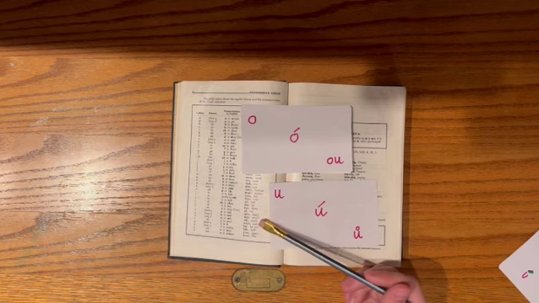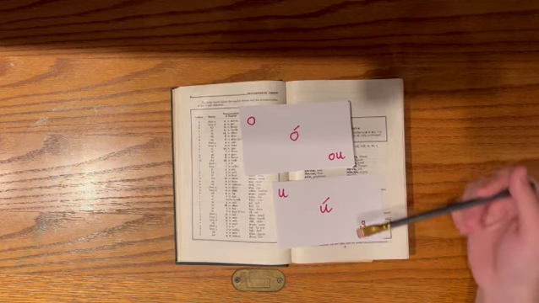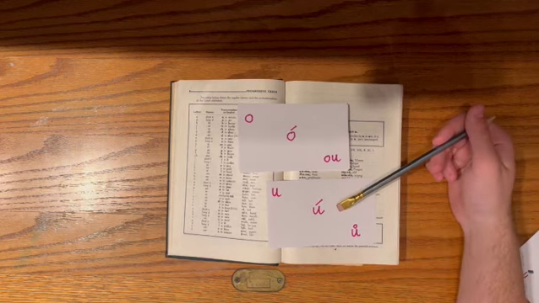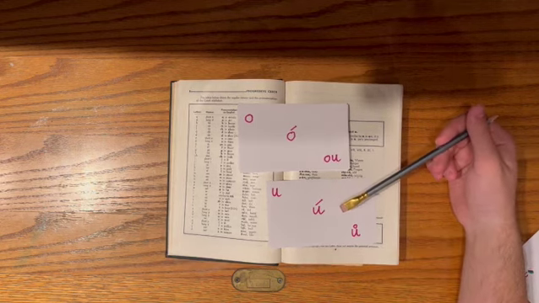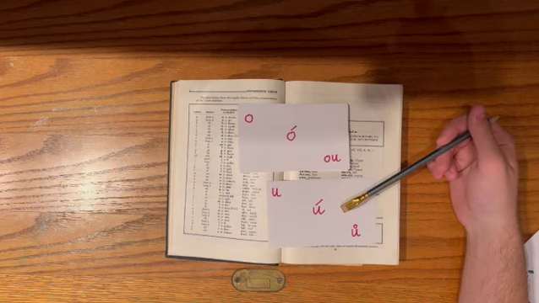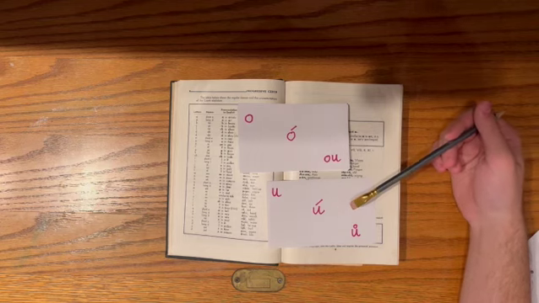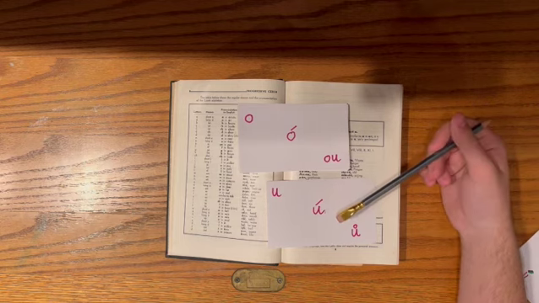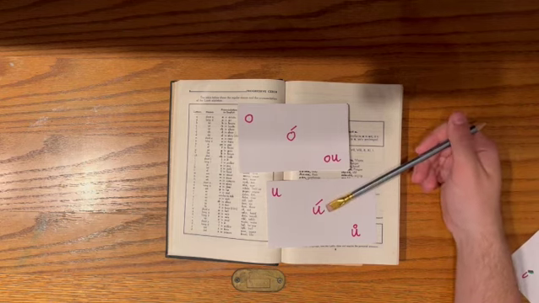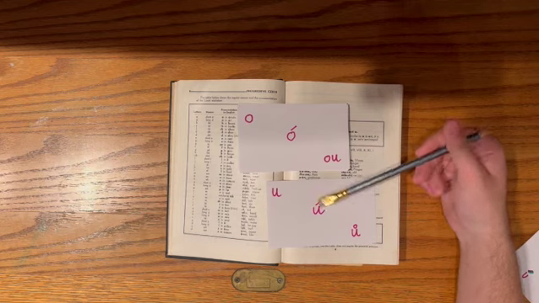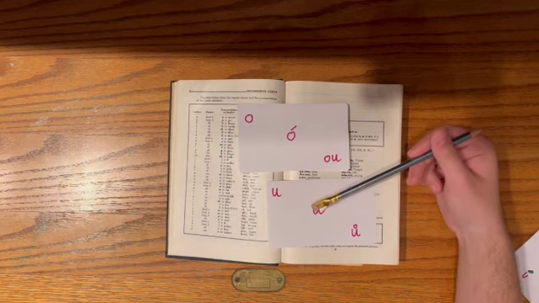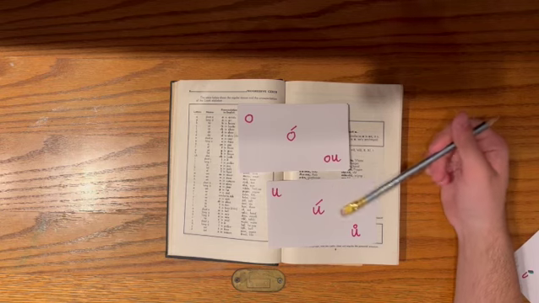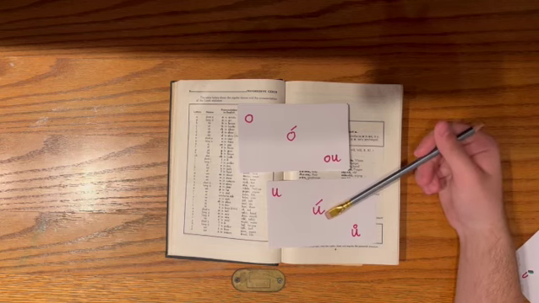There are a couple of exceptions to this rule, but most of what I have seen, in fact all of what I have seen, is that in foreign words, so words not originally of Czech origin, when the oo is long and it is not at the direct beginning of the word, it will still be written with this accent mark and not with the ring.